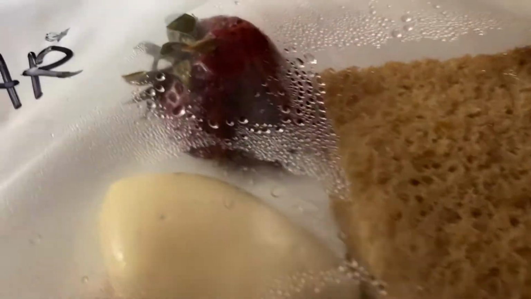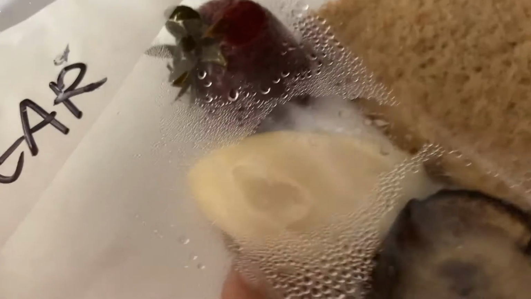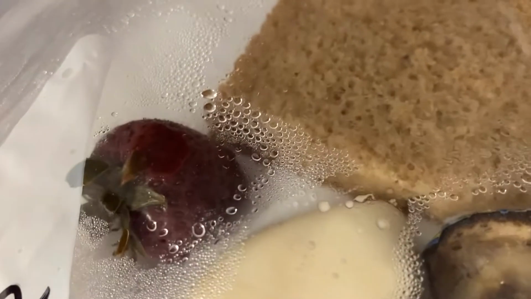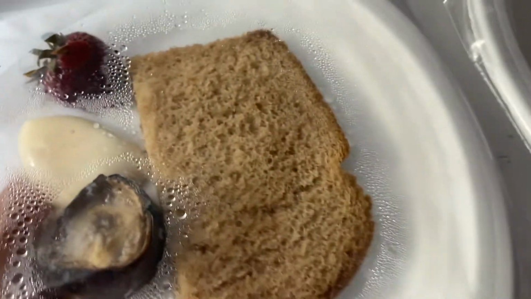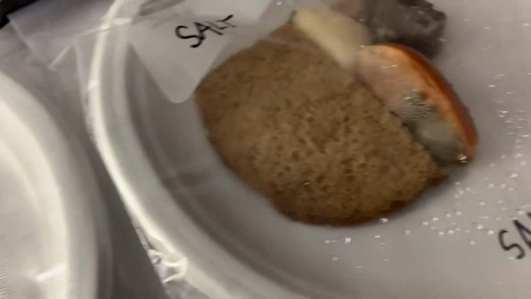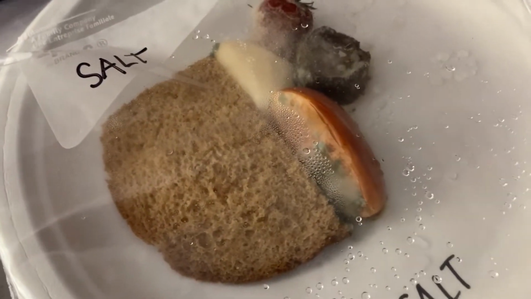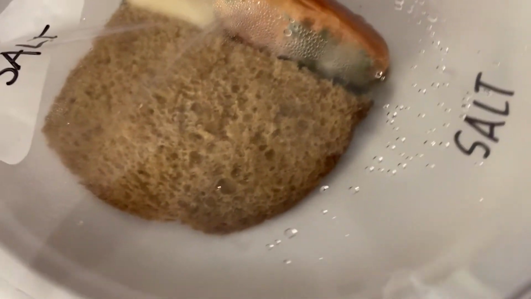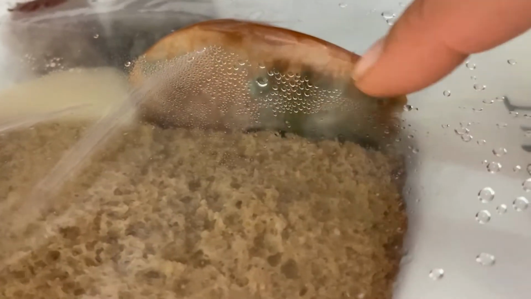I think we're starting to get some growth at the top. Again, it's really hard with all this condensation that happens on the bag. There's definitely some stuff going there. Not as much though. And here's our favorite one, the salt. Again, the bread is still okay, but the apple has gotten worse. It is filled in a lot in this area.